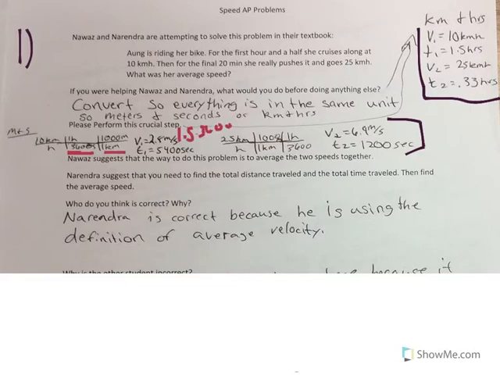Okay? And then I did the same thing on the other side. I did 25 kilometers per hour into meters per second and got 6.9 meters per second, and a total time of 1,200 seconds. So we need to remember these two things here. This will come back in handy in a minute. All right? So we're going to keep those things in mind.